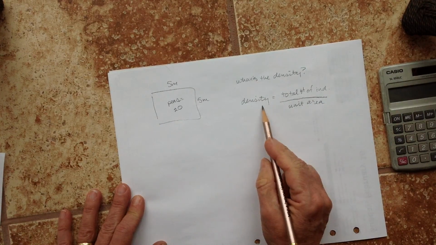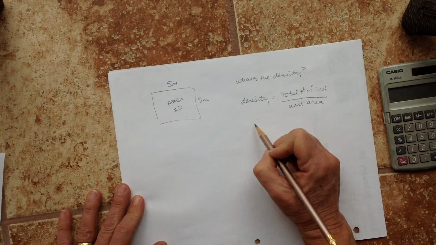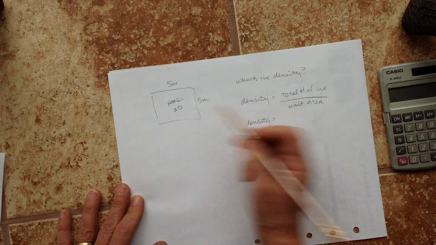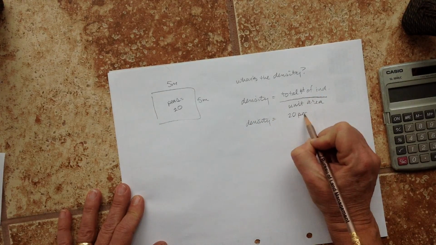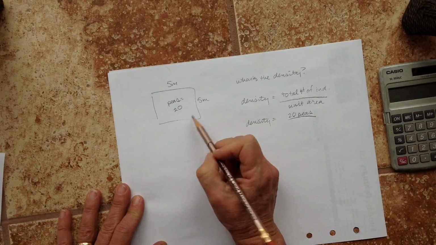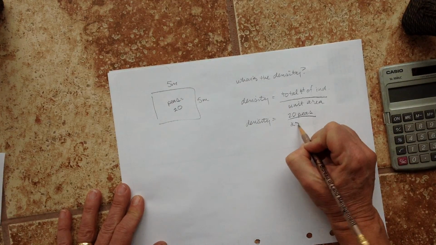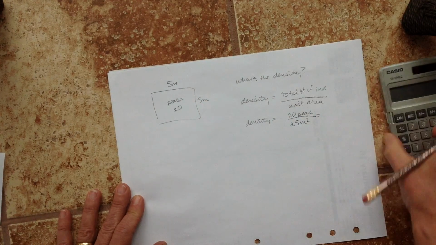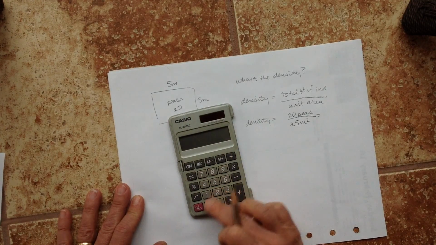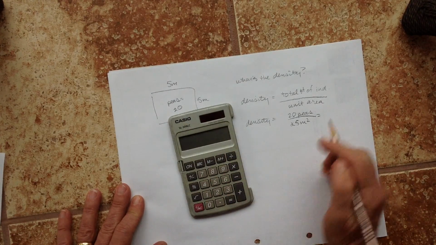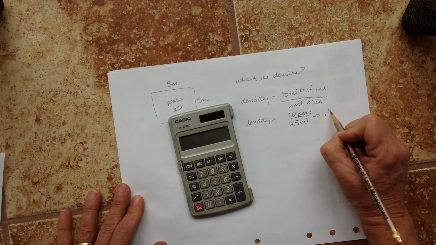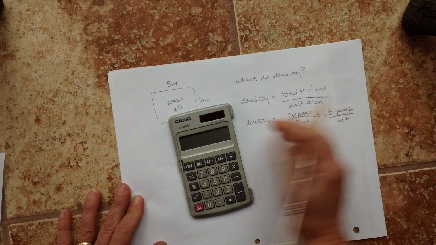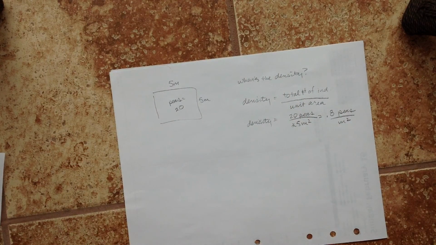Okay, so we need to figure out what the density is. The density is equal to, the total number of individuals is 20 peas, divided by the unit area. 5 times 5 is 25. Meters times meters is meters squared. And so we take our calculator and we go 20 divided by 25 equals 0.8 peas per meter squared. That's the way that you will do all of your density problems.